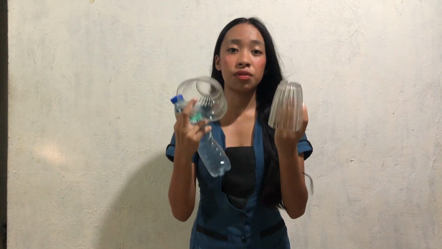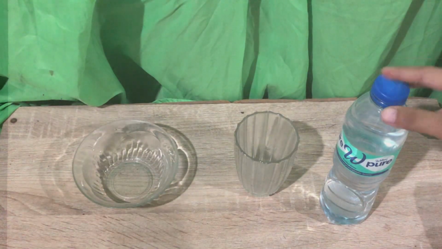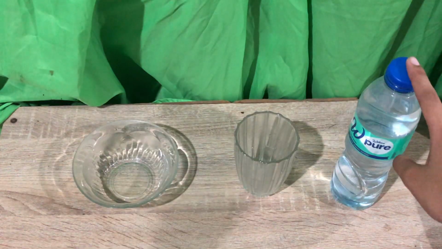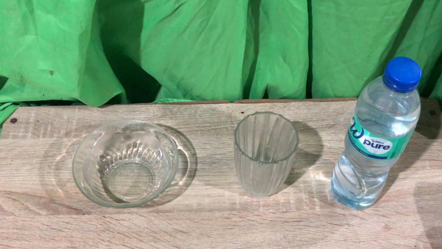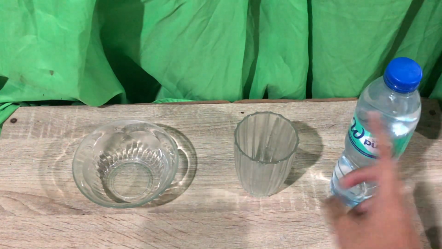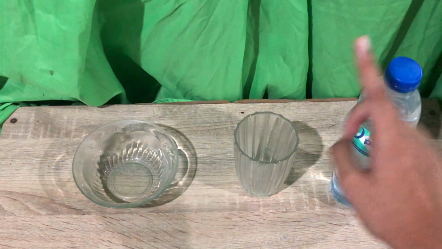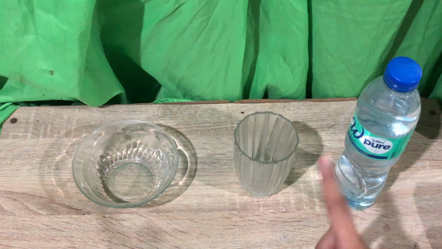It is called water and different containers. I have here the materials that we are going to use. I have here the small bottle of water, two containers with a different shape. And now, let's start. So I have here a bottle of water, a tall glass, and a bowl. We are going to pour this water into the first container and we will look at its shape.